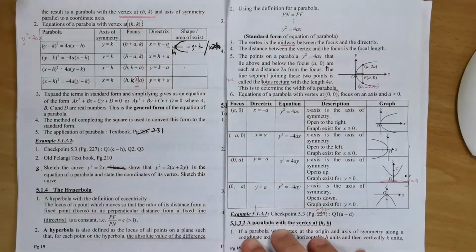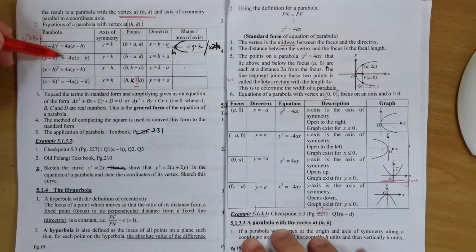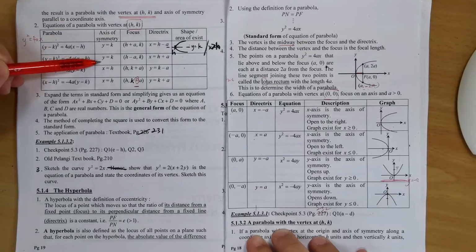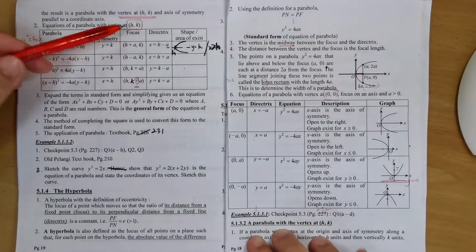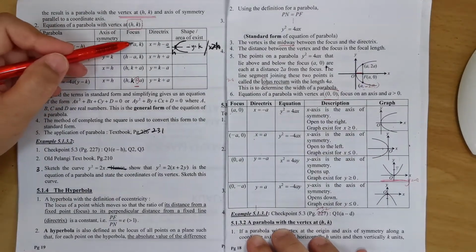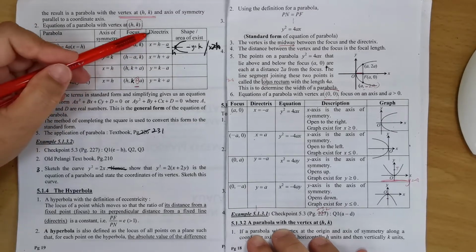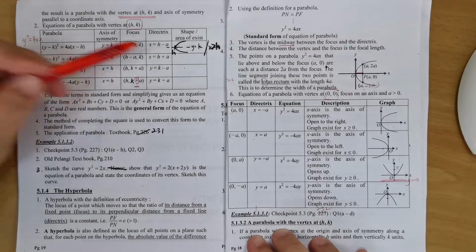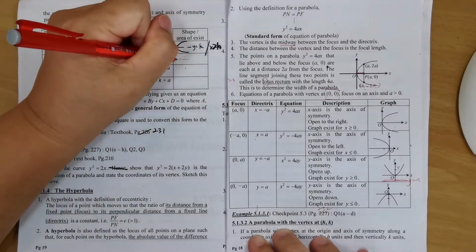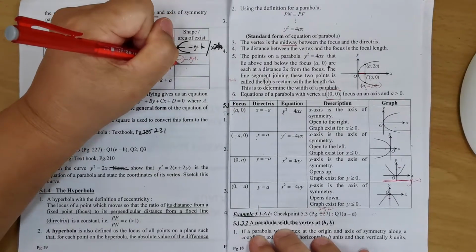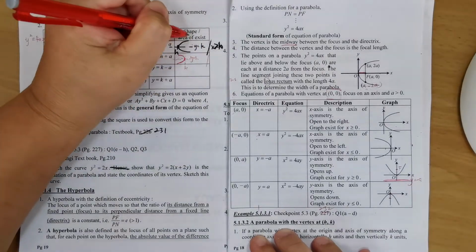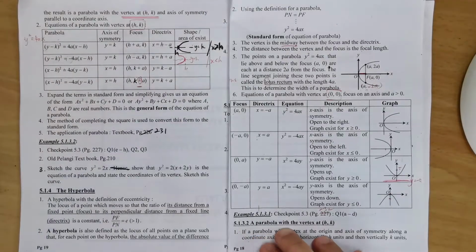Next, this one. This is at the origin. If not at the origin, it is the same, just that in front there is a negative 4, so this is negative 4a x. The axis of symmetry is the same. The focus, because it now opens to the left, becomes h minus a, or if it opens to the right, h plus a. The equation for the directrix is x equals h plus a; it's always opposite. The graph is like this, with the line y equals k. This is h. It opens to the left, so the graph exists for x less than h.